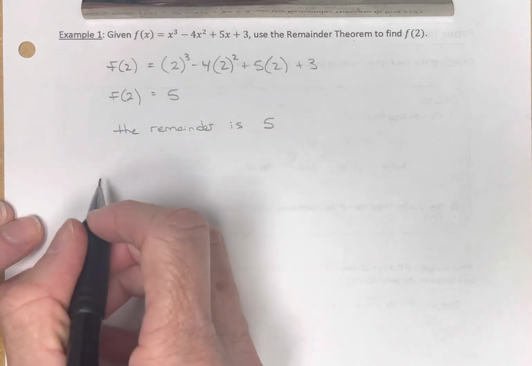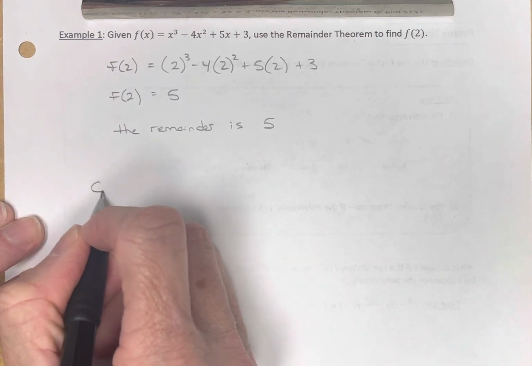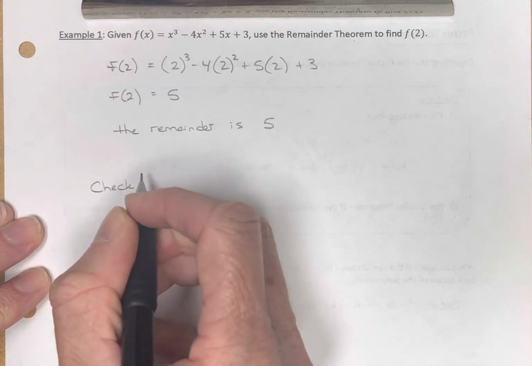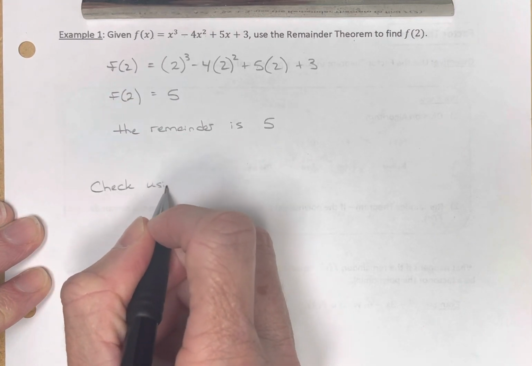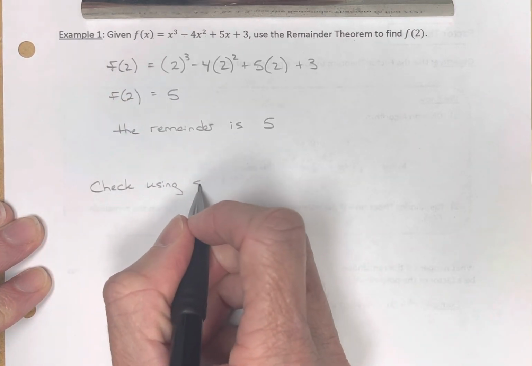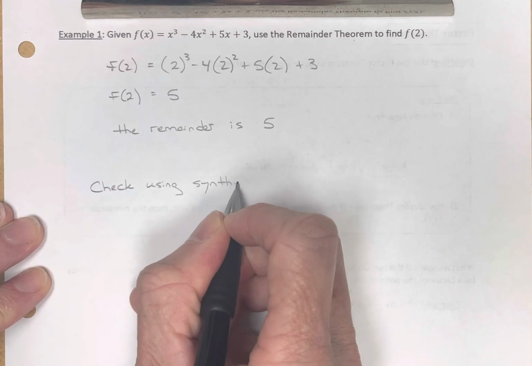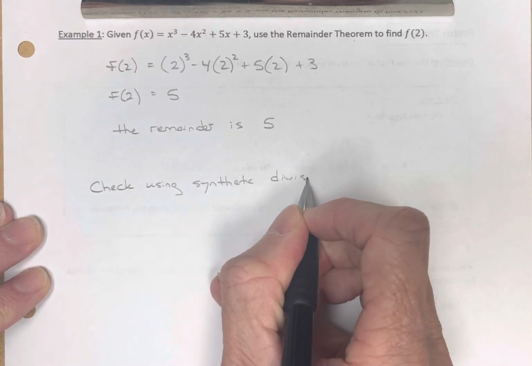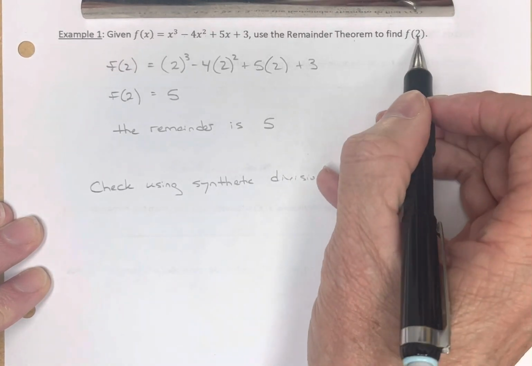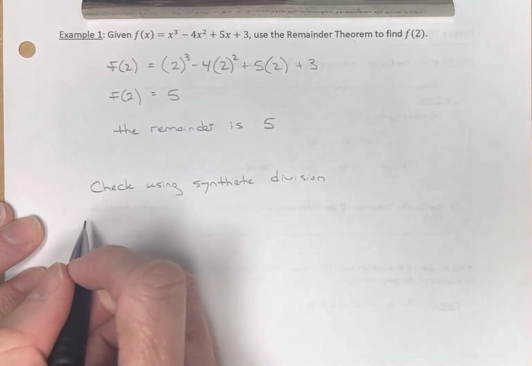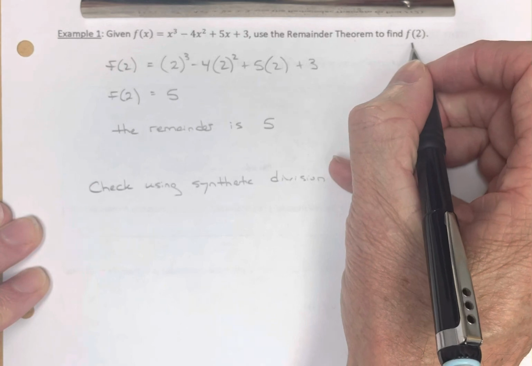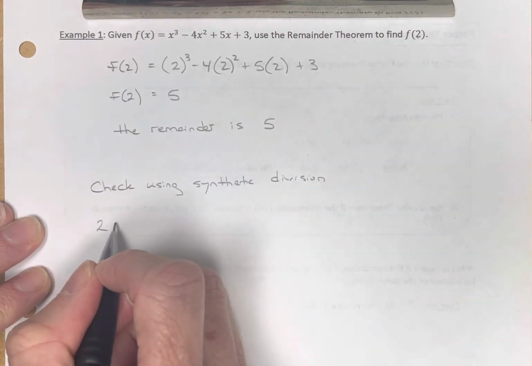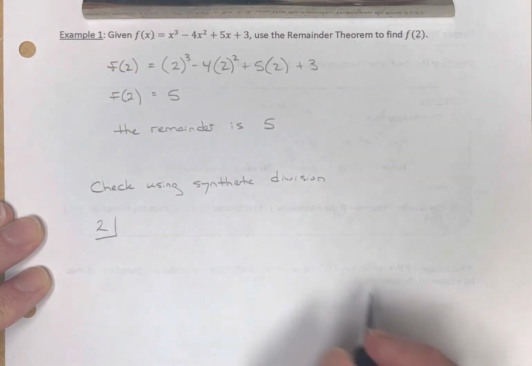Let's check this using synthetic division. Do we get a remainder of 5? And we'll practice our synthetic division in the process. Synthetic division. Well, here's 2, so this is kind of like x minus 2. So we'll put 2 over here and put it into a half box like I like to do.